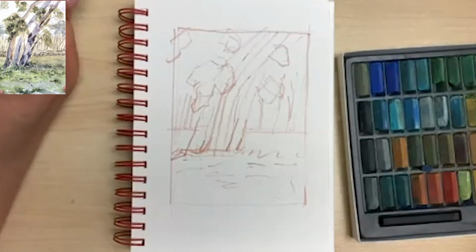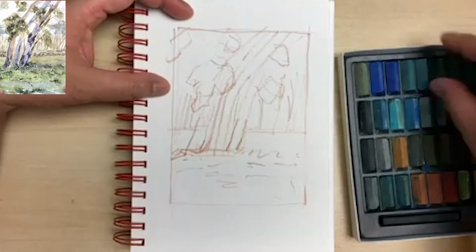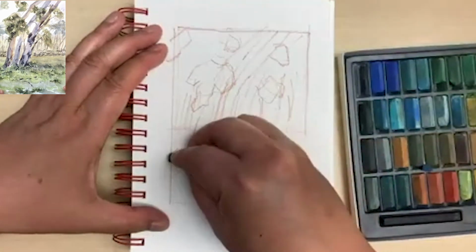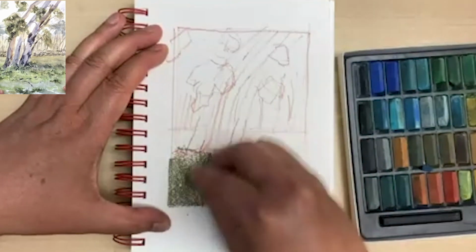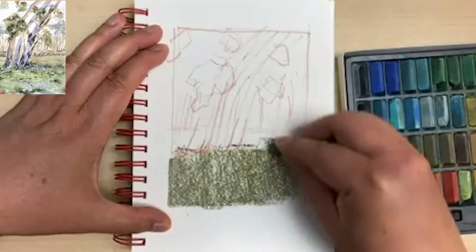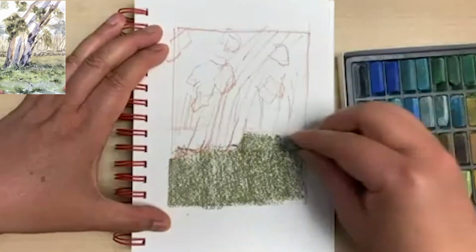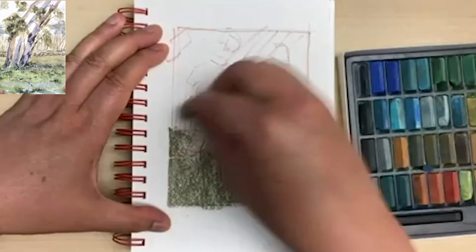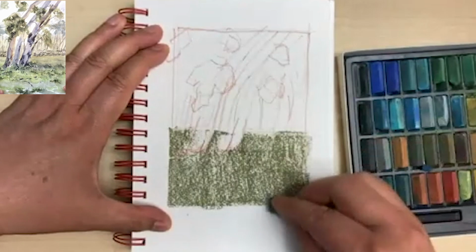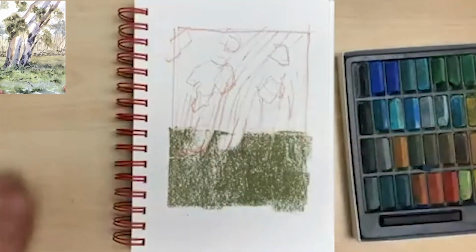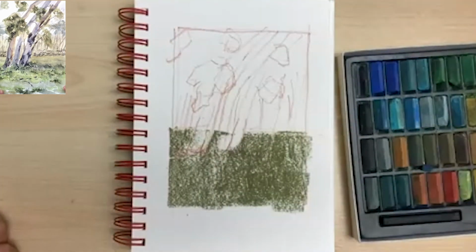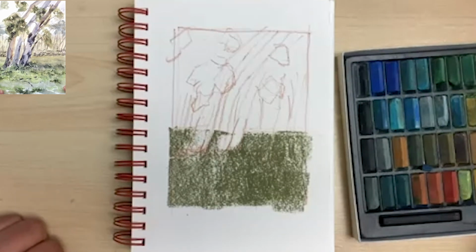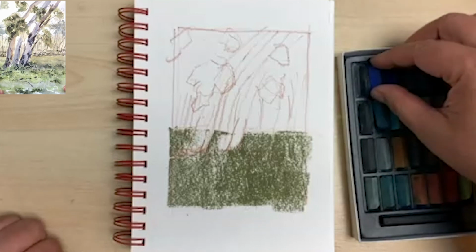So in that case, first thing, I'm going to make the grass a little bit darker. I'm going to make the tree to be the lightest among everything. It's darker already. And second thing, I'm going to make the sky also a little bit darker.